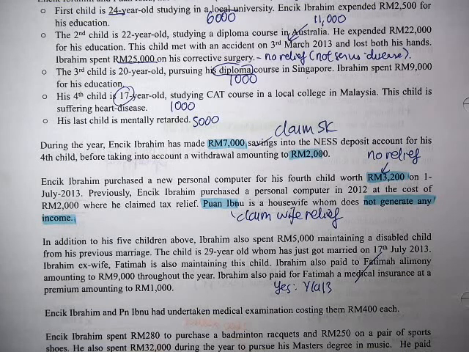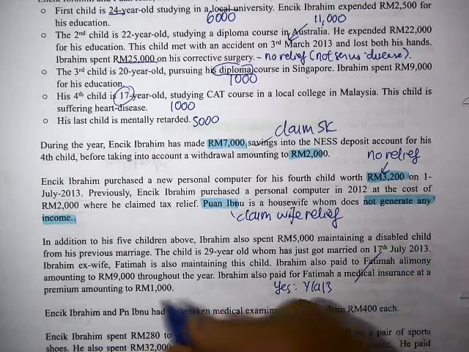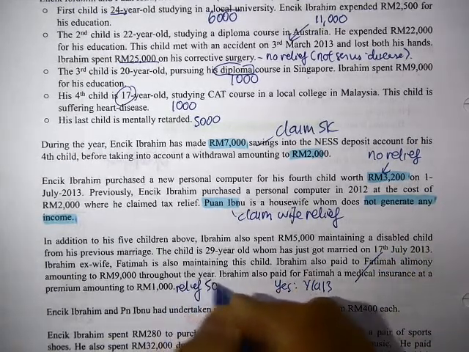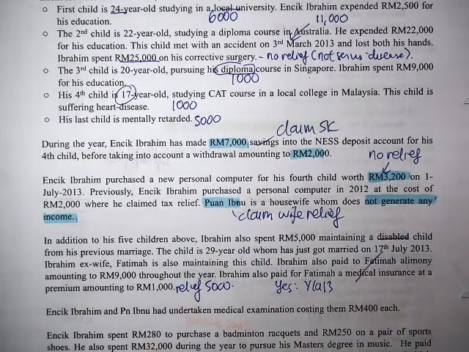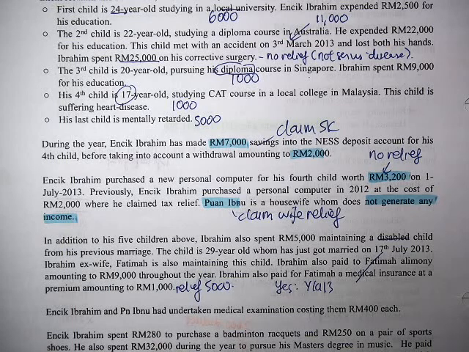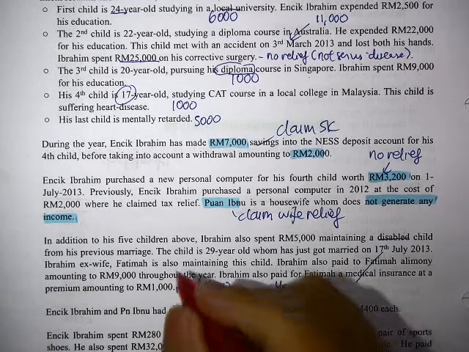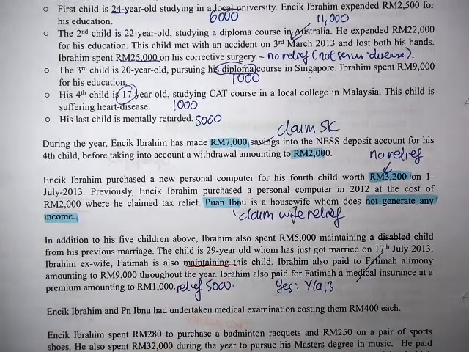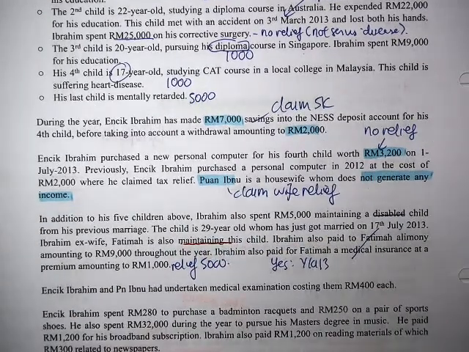Okay? Now how much is the relief that you can claim for the child? Now first of all, how much is the relief for this child? The child is 29 and is disabled, so the relief is 5,000, right? If you look at the rule for the relief, it should be 5,000 being a disabled child. Correct, not? Now, but they mention that the wife is also maintaining the child, the ex-wife. Fatima is the ex-wife.